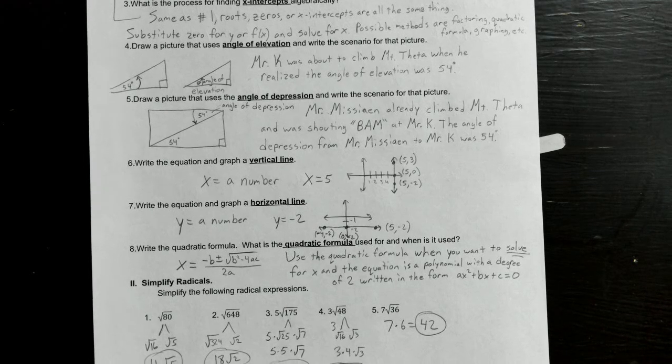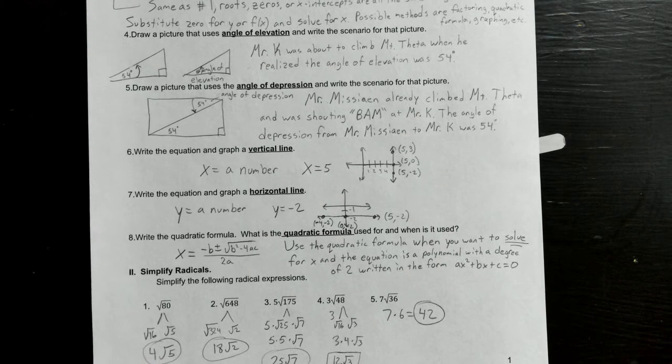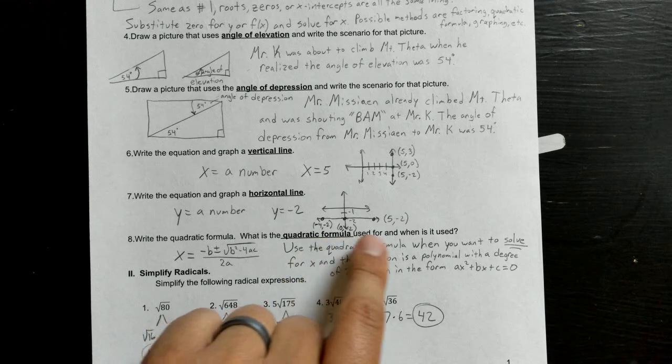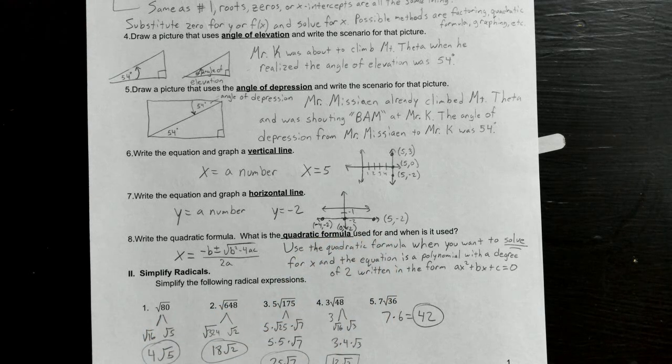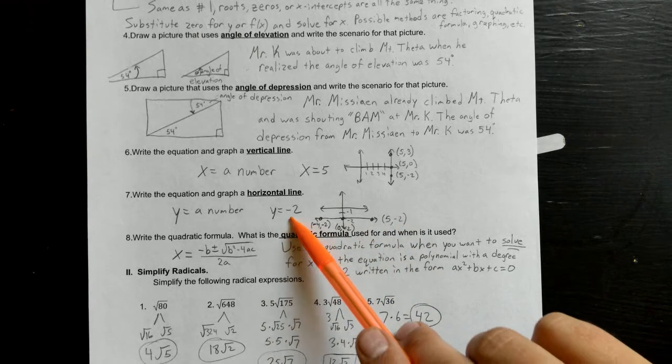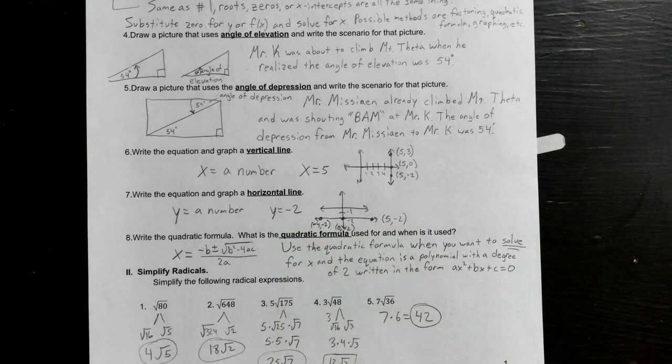And then same thing for y with the horizontal lines: it's y equals a number, and it's going to give you the horizontal line. And again, in my example here, I gave you some sample coordinates, and all of those have a y value of -2, and so y equals -2 is my equation.